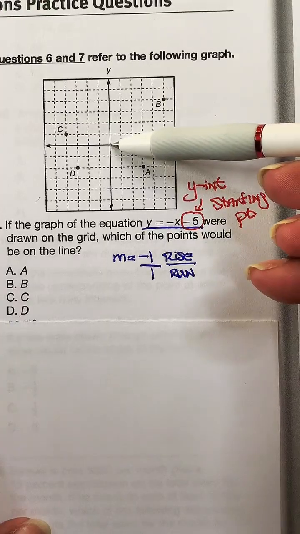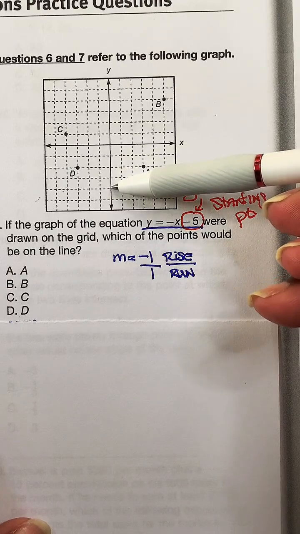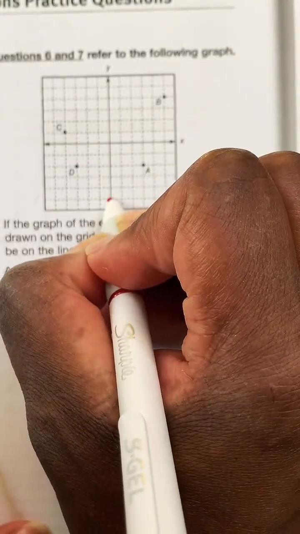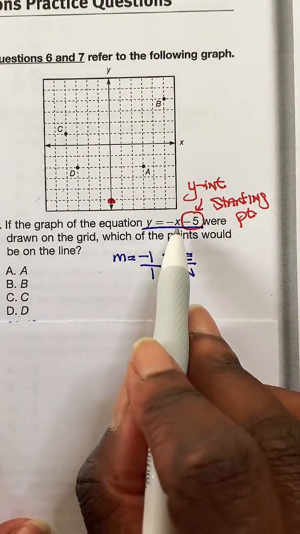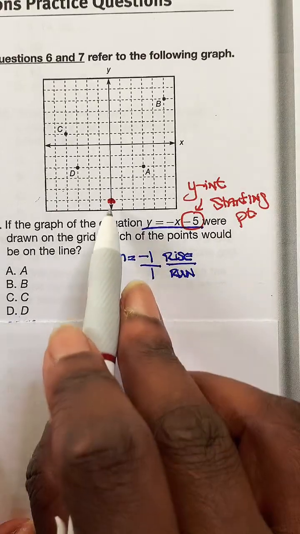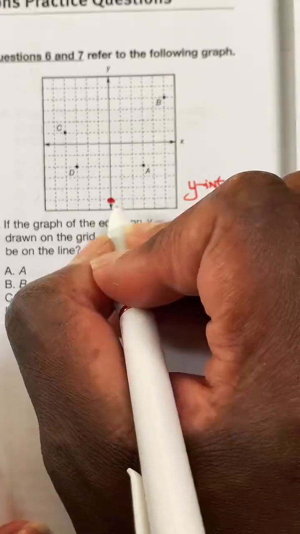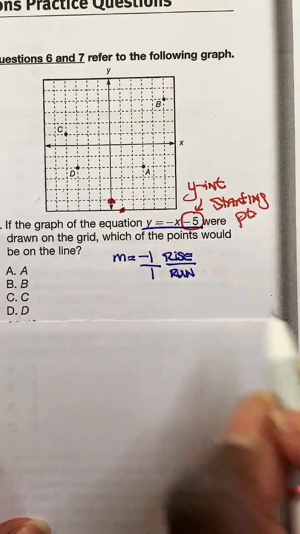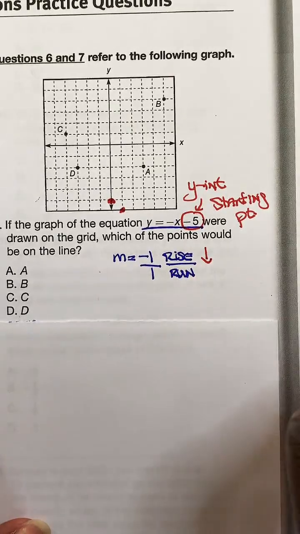It is intersecting, it is cutting, it is hitting the y-axis. So here I am at 0, 0. I'm going to go down 1, 2, 3, 4, 5. That's my first point right there at -5. Now, my slope, we're supposed to rise down 1 and run over to the right 1. When it's negative, I can choose for the numerator to take the negative.